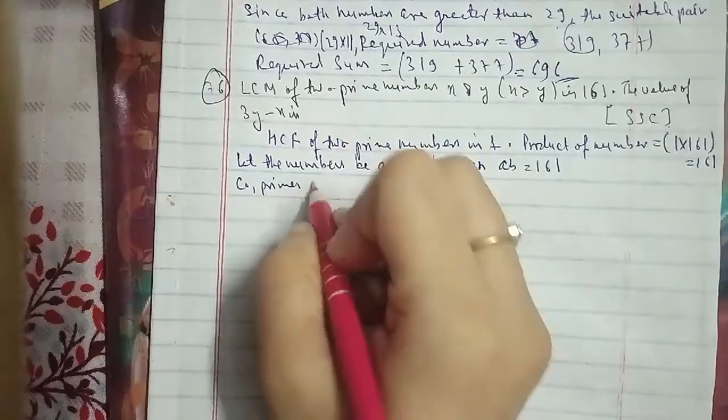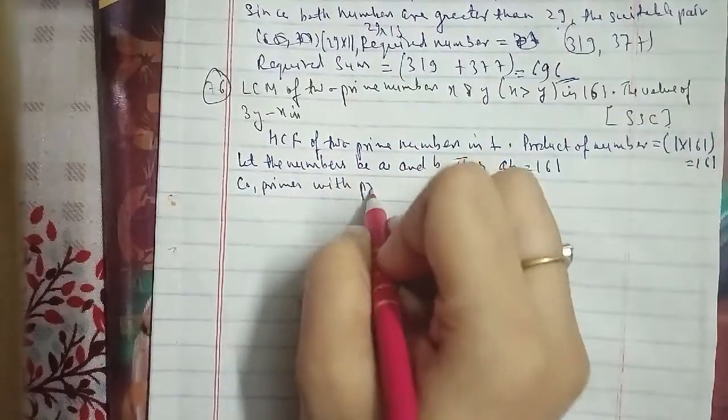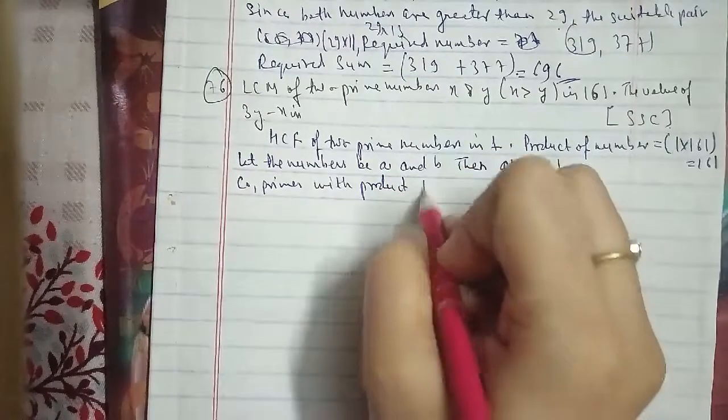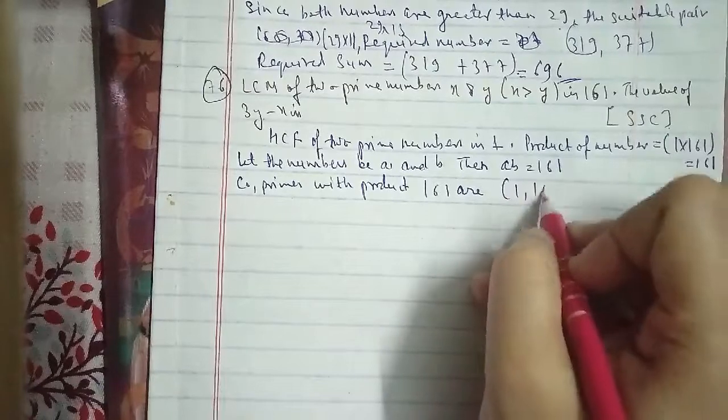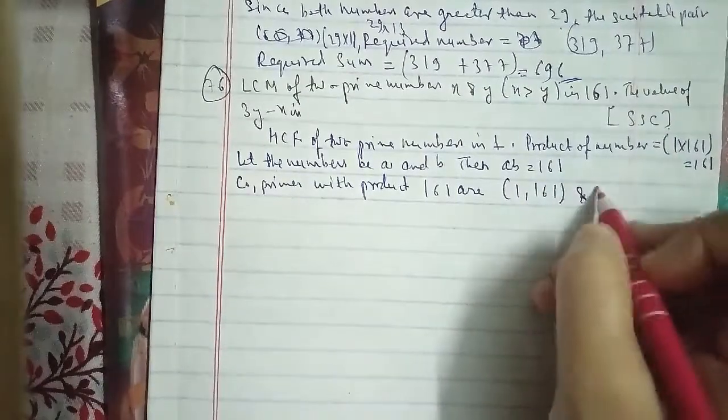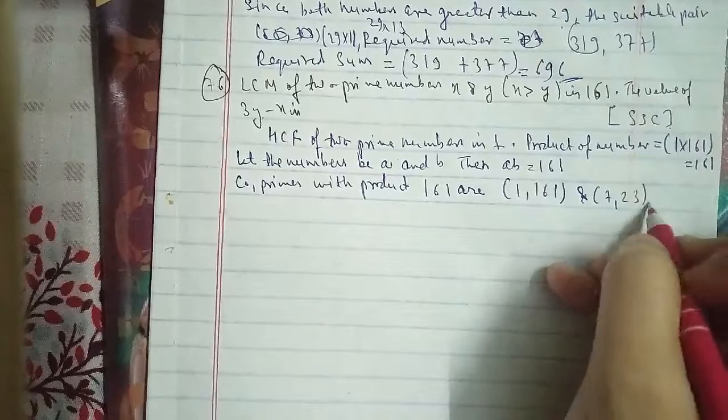Now the co-prime pairs with product 161 are 1 comma 161 and 7 comma 23.